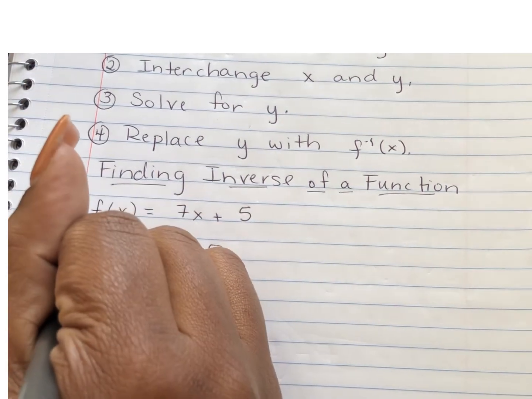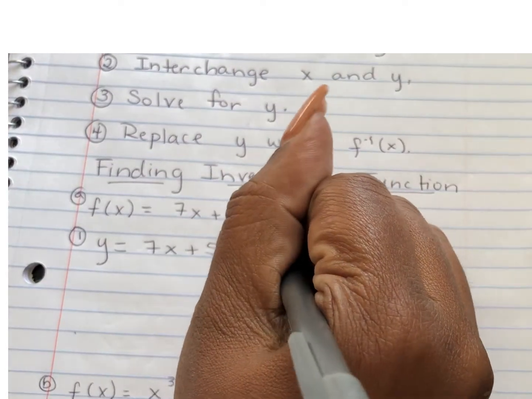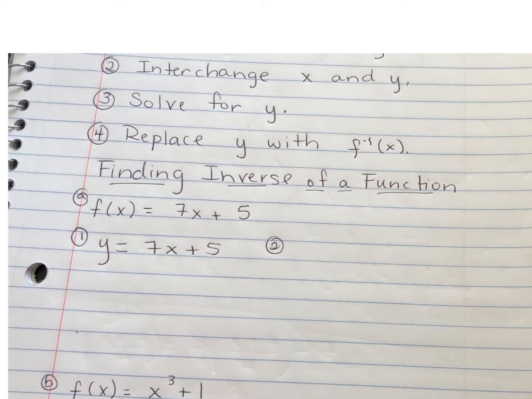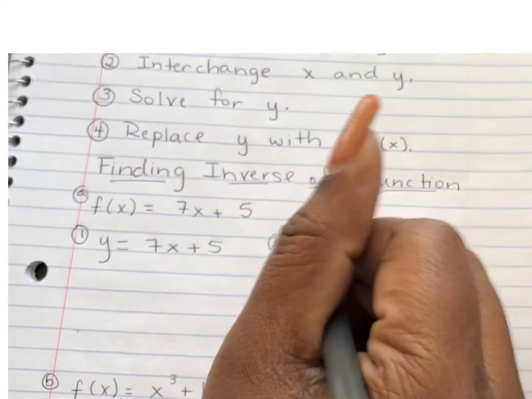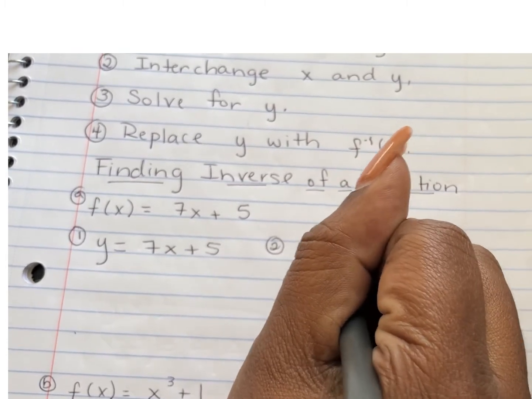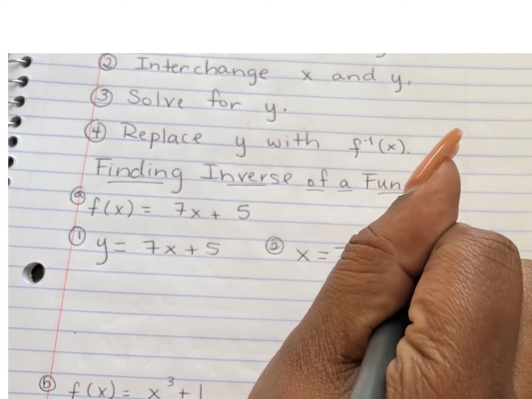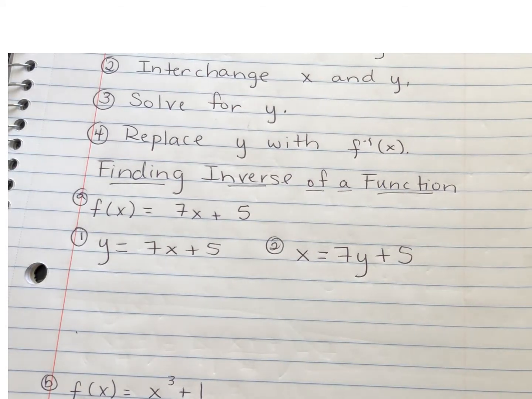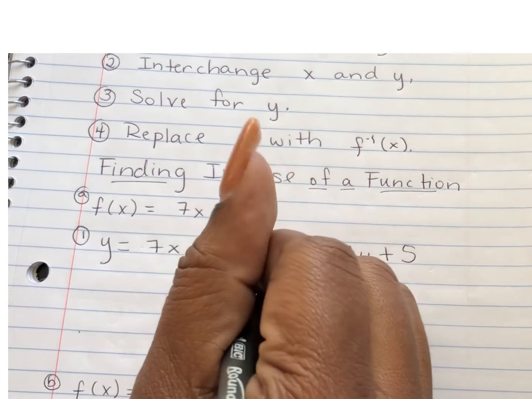Now, rule 2 tells us to interchange. So that means wherever you see y, make it an x. Wherever you see x, make it a y. So now we have x equals 7y plus 5. Step 3 is solve for y.